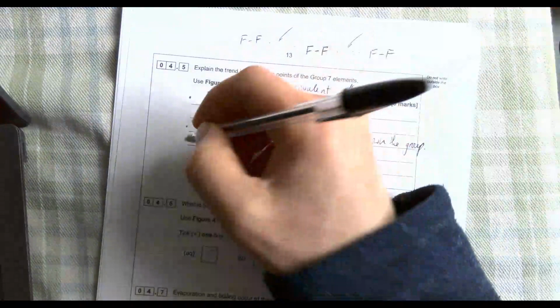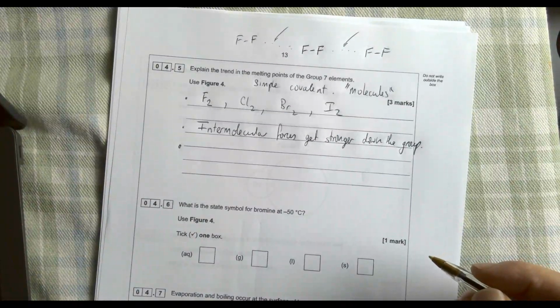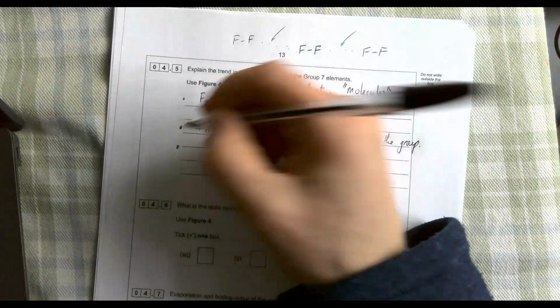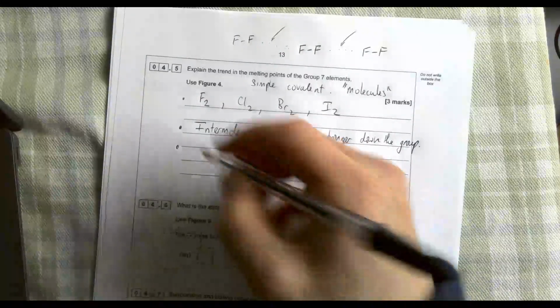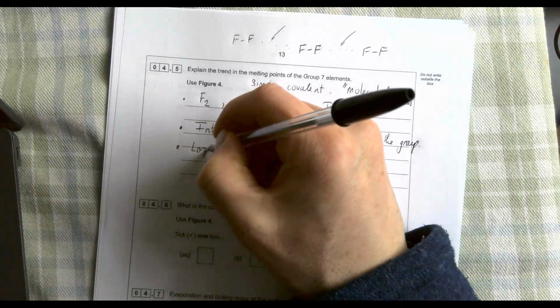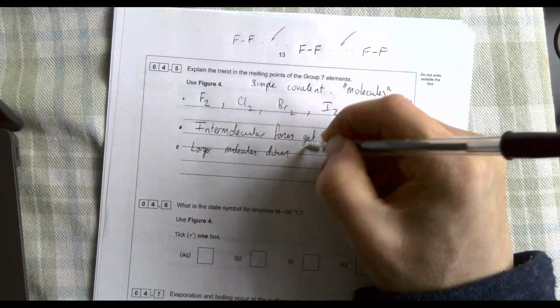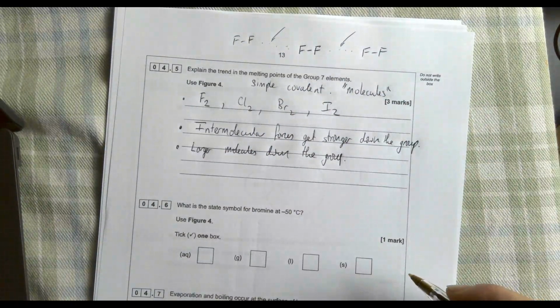But to get the other marks here, we have to really explain why the intermolecular forces get bigger down the group. And essentially it's all to do with the size of the molecule. So intermolecular forces is all to do with the size of the molecule, the number of electrons they've got. So larger molecules down the group. Okay, this is a harder question, so I didn't think many people here would get 3 marks.